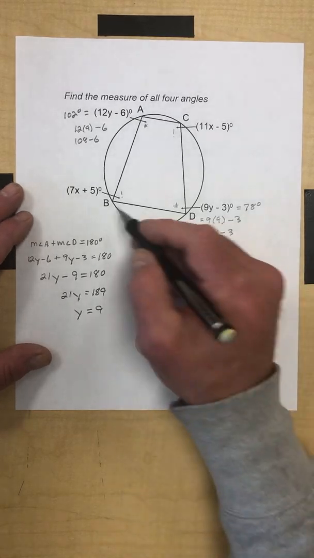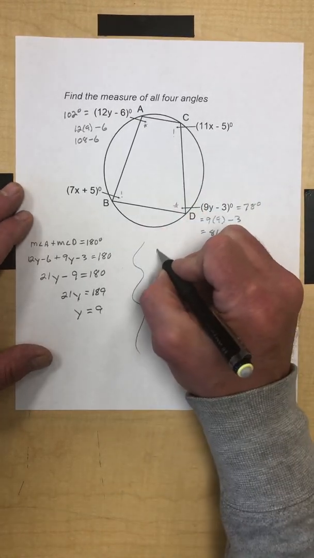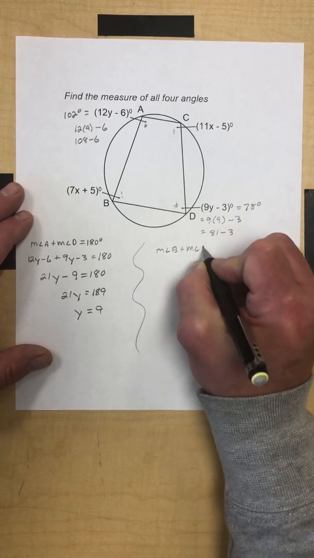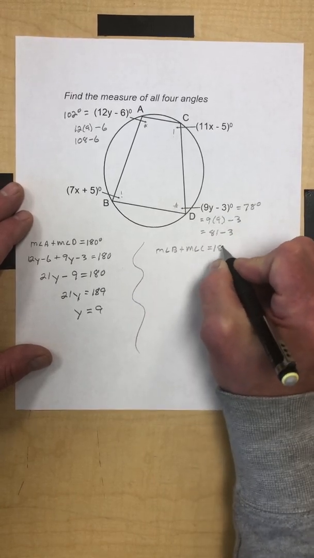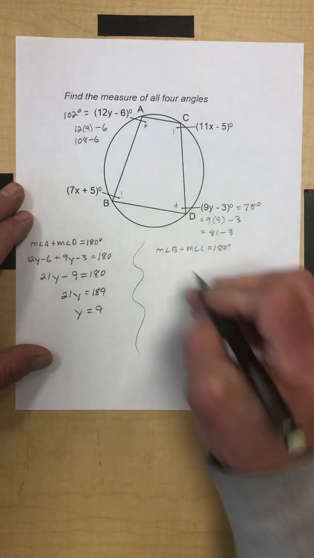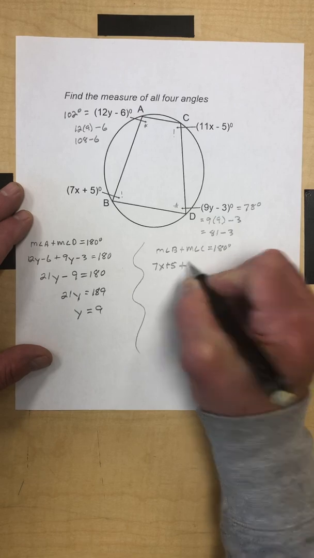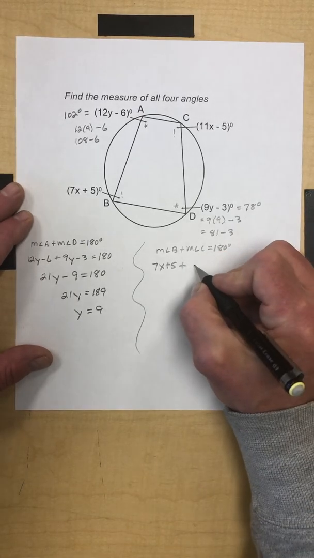So let's do angle B and angle C. We have the measure of angle B plus the measure of angle C. They have to be 180 degrees. The measure of angle B is 7x plus 5, plus the measure of angle C is 11x minus 5.